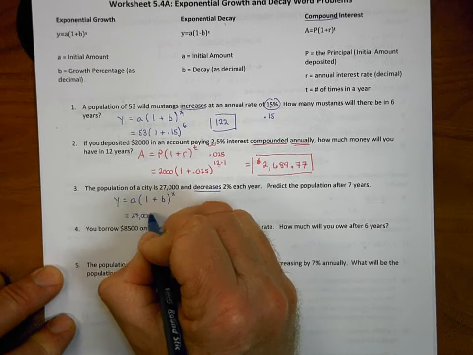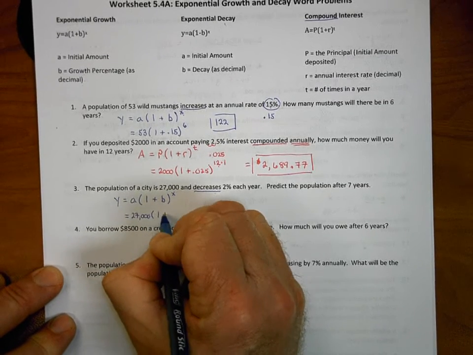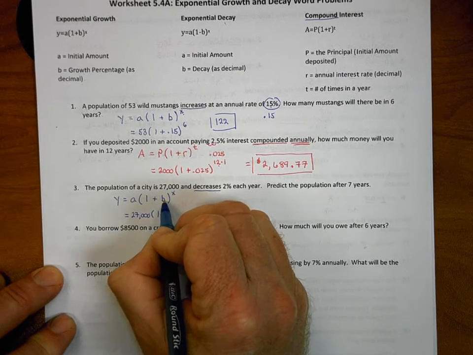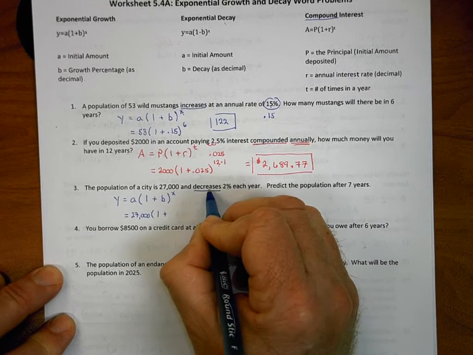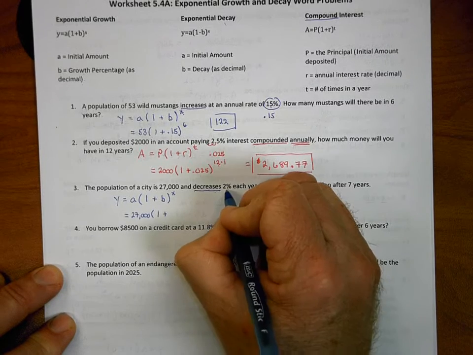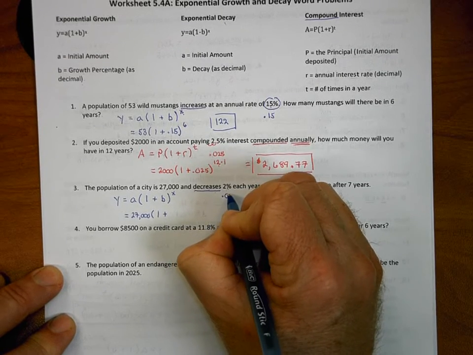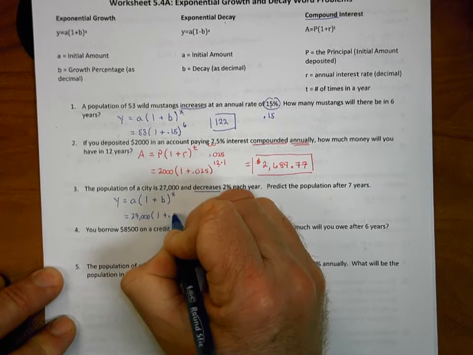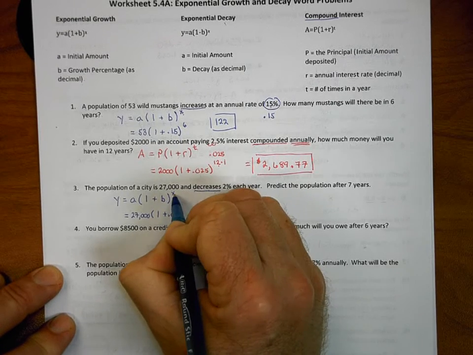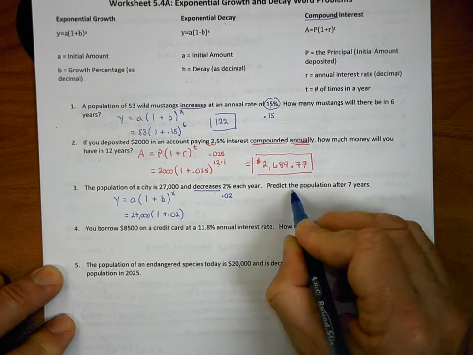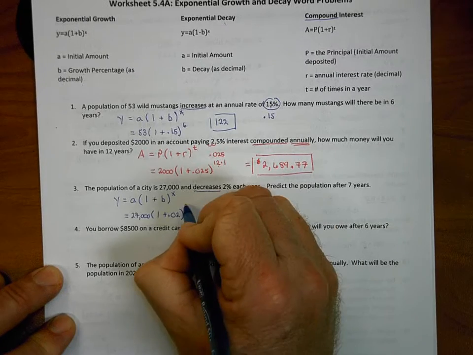I'm going to multiply that by the quantity 1 plus b, my decay percentage as a decimal. So you can see I'm decreasing by 2%. 2% is 0.02, so the b value would be 0.02, and then my exponent is going to be my time period, so I'm predicting the population after 7 years.